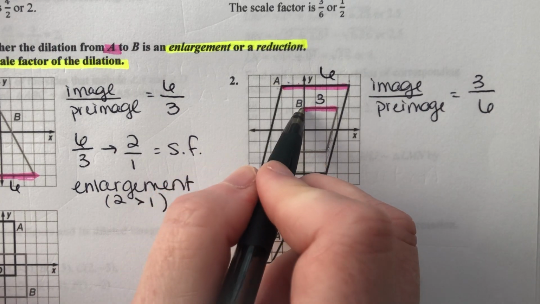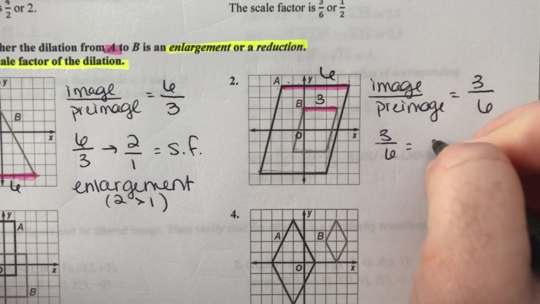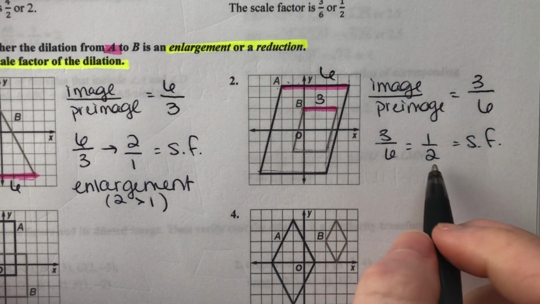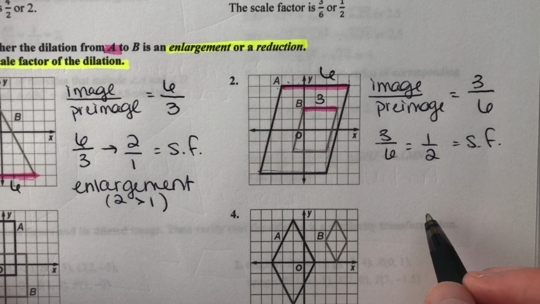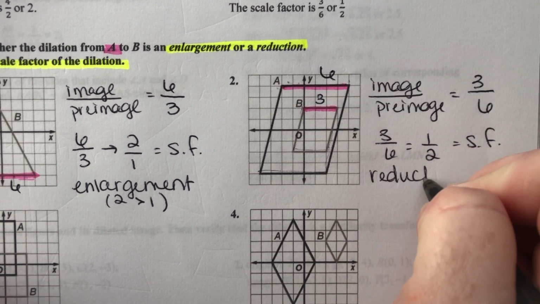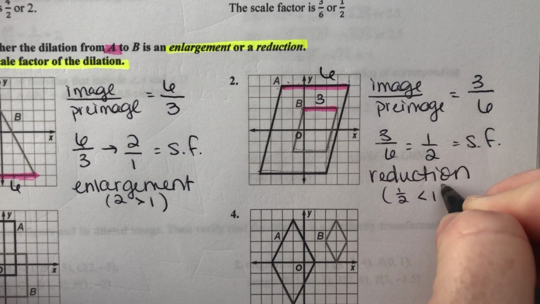A is the original, B is the new. So if I simplify 3 over 6, that goes to 1/2. That's my scale factor. Is 1/2 greater than 1? No. Is it less than 1? Yes, so it's a reduction, because 1/2 is less than 1.